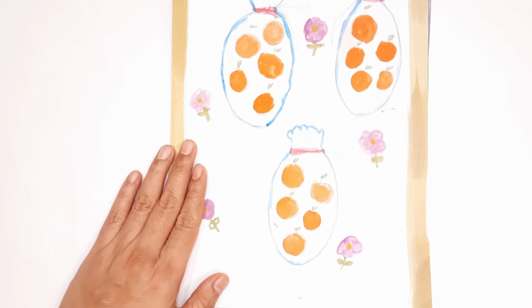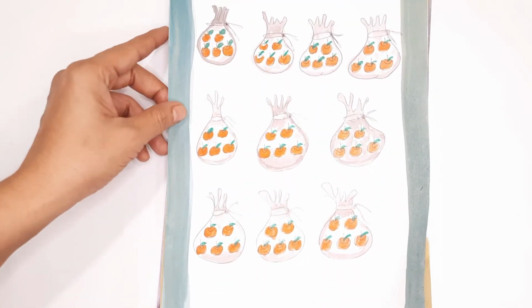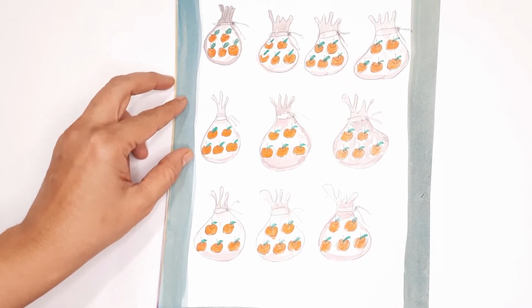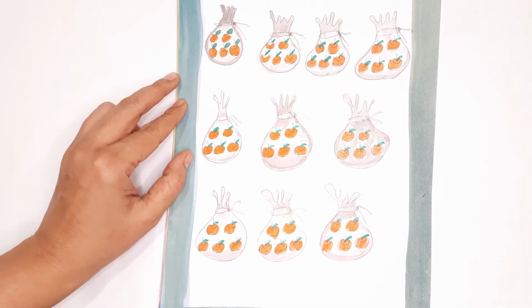Now imagine we have more than 3 bags. How about 10 bags of 5 apples each? Don't you think it will take a very, very long time to count these? Will math come to our rescue? Does math have any shortcuts to help us?